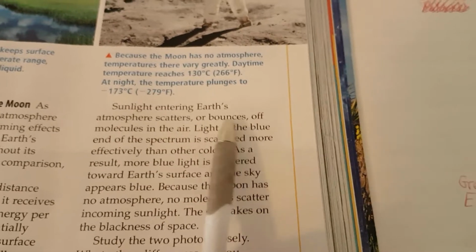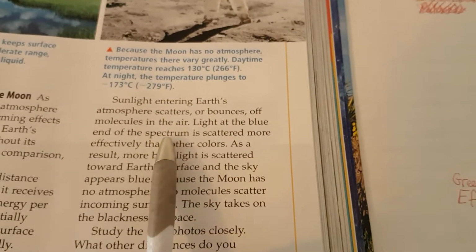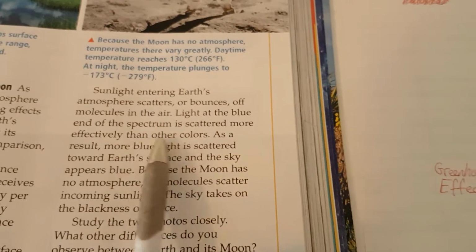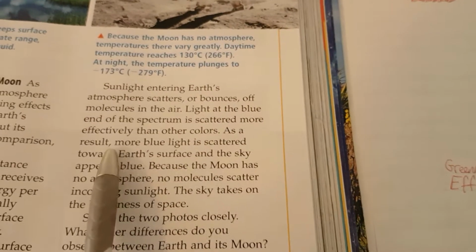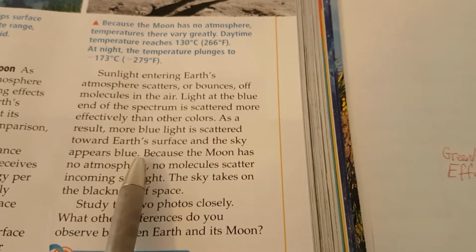Sunlight entering Earth's atmosphere scatters or bounces off molecules in the air. Light at the blue end of the spectrum is scattered more effectively than other colors. As a result, more blue light is scattered toward Earth's surface and the sky appears blue.